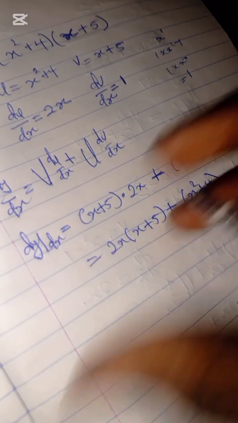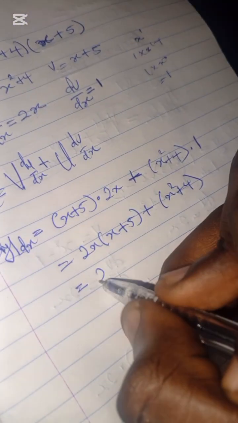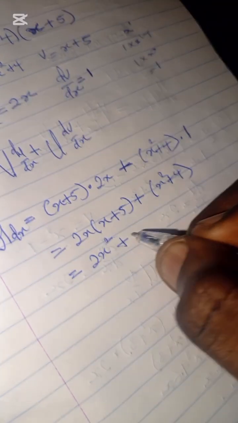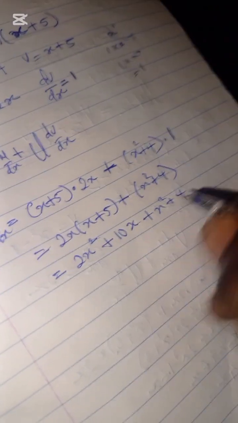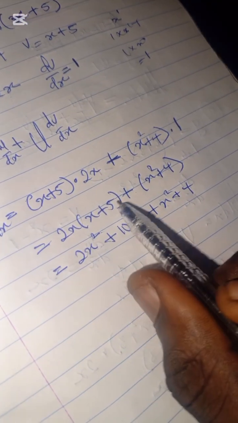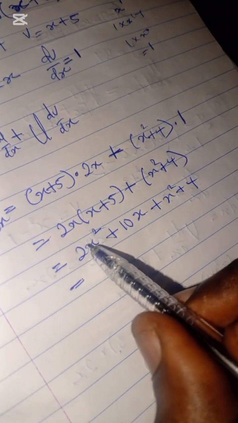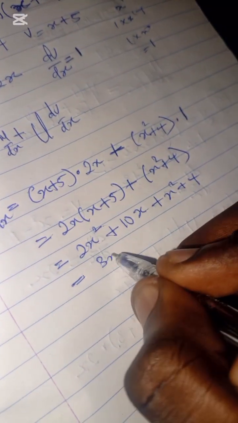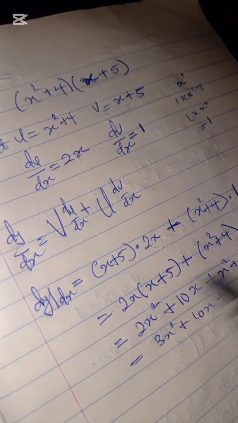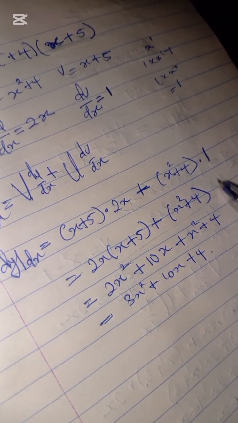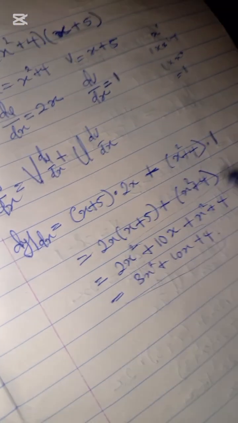You might see this in the option, and the option might actually ask you to simplify further. So if we have to simplify further, you should have something like this: 2x squared plus 10x, plus x squared plus 4. What I do is 2x times x is 2x squared, 2x times 5 is 10x, and plus this. So collecting like terms, that will be 3x squared plus 10x plus 4. In most cases, they will leave your answer in the earlier form and might not want you to simplify further. But if you are asked to simplify further, this is your final answer. I hope that is gotten.